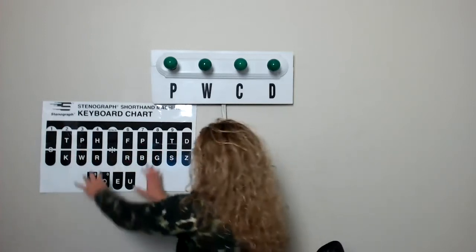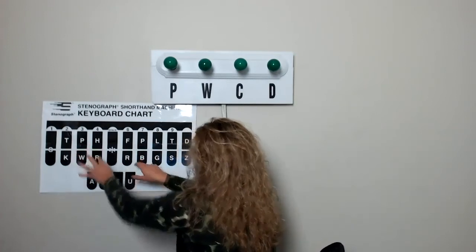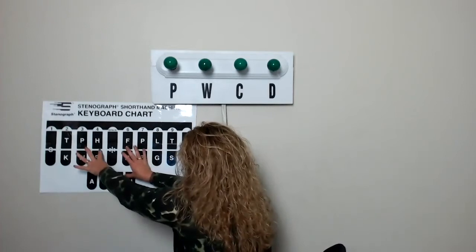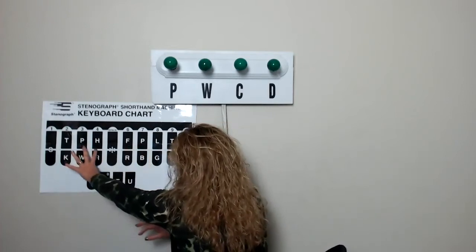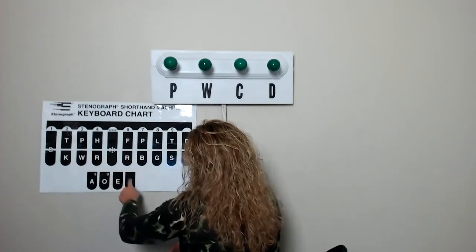Will he, L-E. Will be, L-B. Will I, L-I. Will A, L-A. Make sure, because it's a phrase, we're going to use a short A. If you did a long A, it would be the word lay, okay? So anytime we phrase A, we're using a short A.